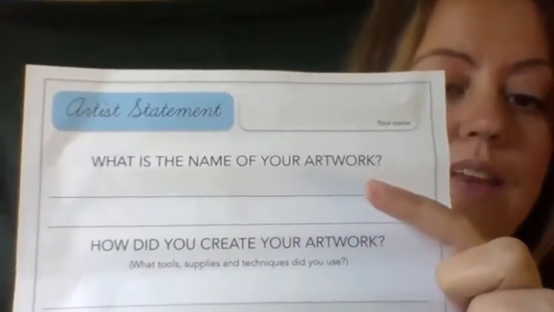But the first question I would like you to answer is, what is the name of your artwork? Now, maybe some of you have never really thought about naming your artwork. It's kind of like when you write a story. What is the title of your story? When you look at your artwork, what do you think of?